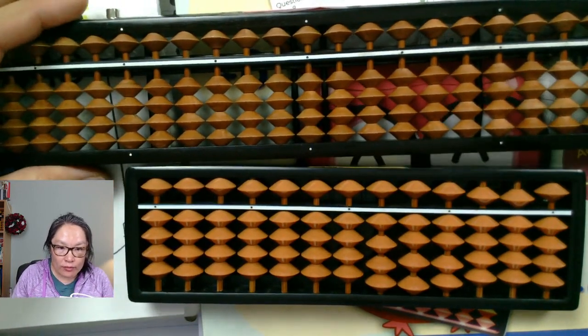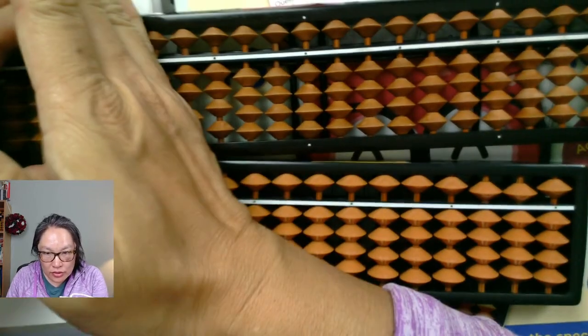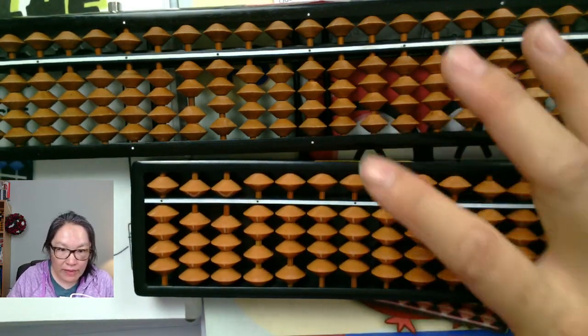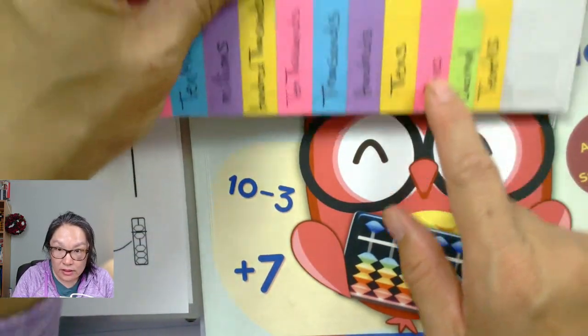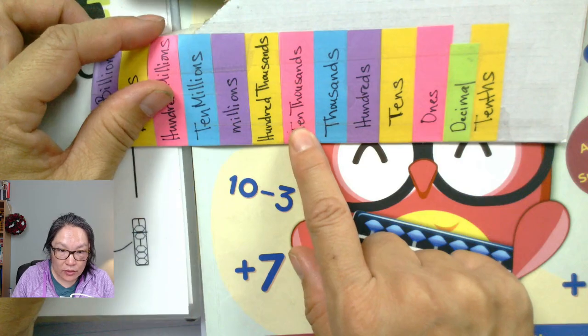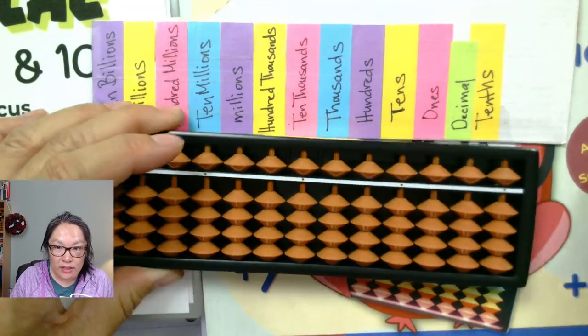Do you go from right to left? Well, yeah. That's how we do it in math, right? Ones, tens, hundreds, thousands, 10,000. Whatever you're writing is exactly how it is on the abacus.